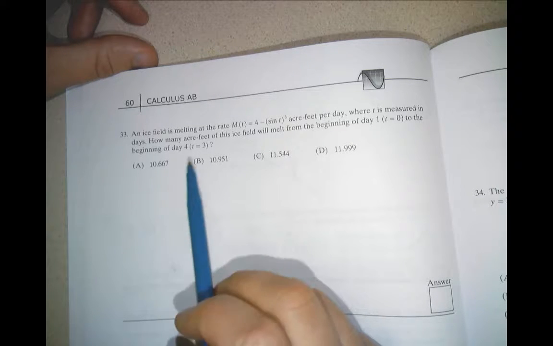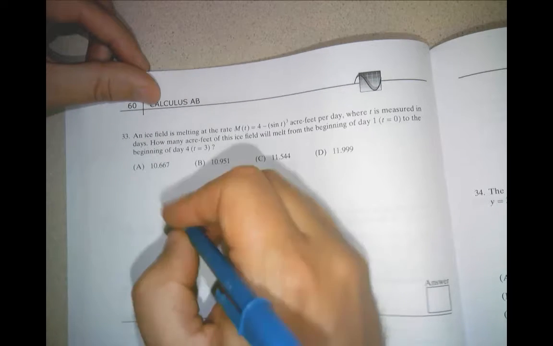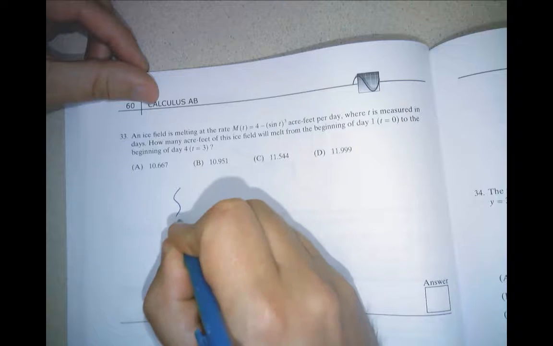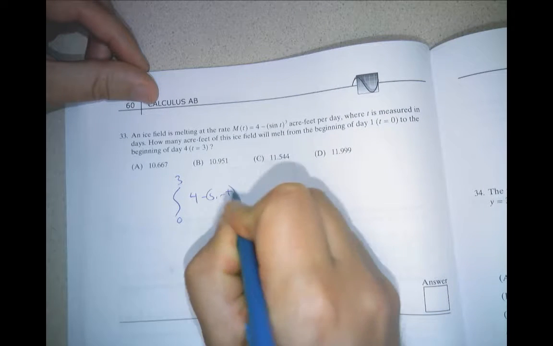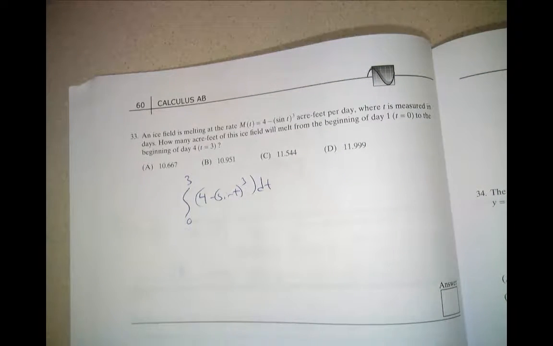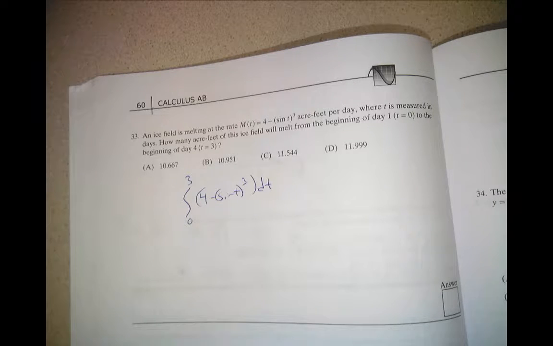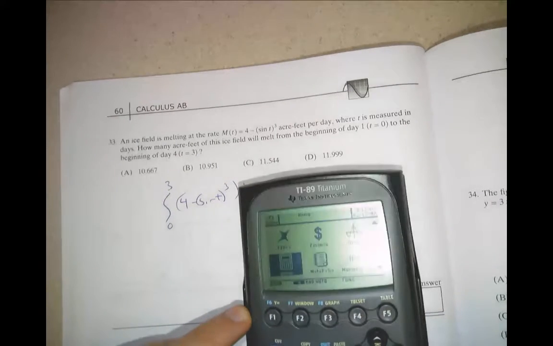Okay, so this is the rate at which it's melting. So to find the total amount that has melted, we simply integrate. We're going to integrate from 0 to 3 this function, 4 minus sine of t cubed dt. Now, we have not talked about how to integrate a function like sine cubed unless you can use u substitution or something, which we can't here. So we got to go to the calculator for this one.